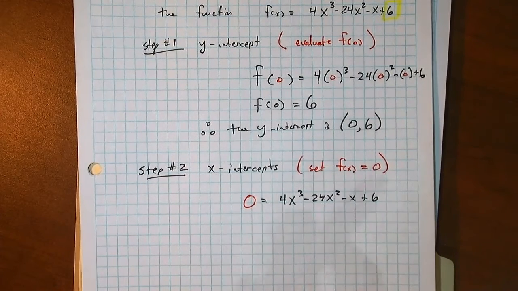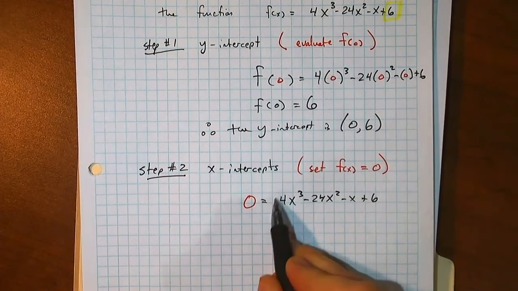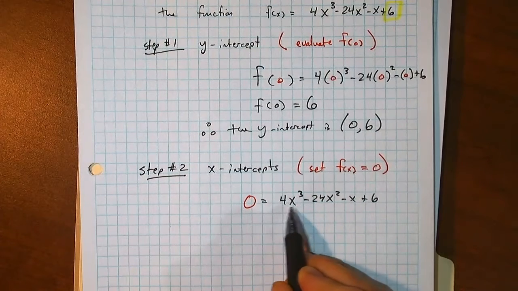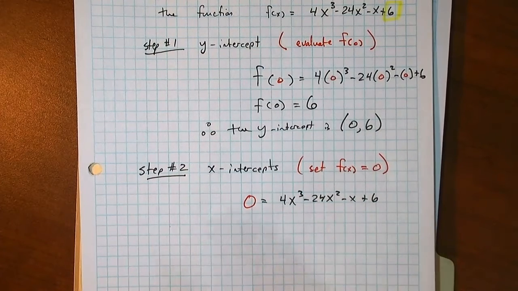And remember, there are 3 parts to the greatest common factor. I want the first term to be positive. If it's not positive, I'm going to make my greatest common factor a negative. Well, the first term is already positive, so I'm good.